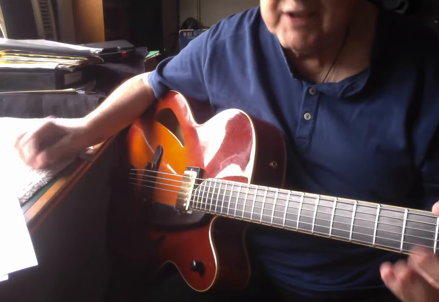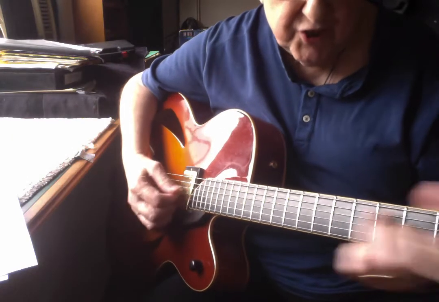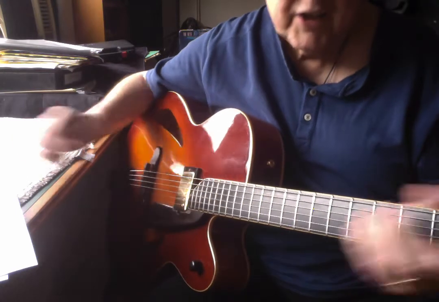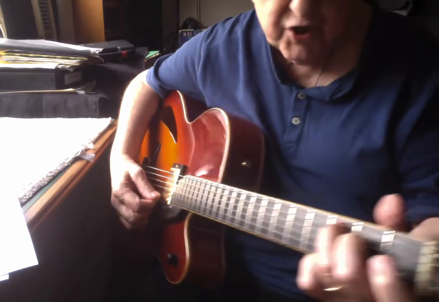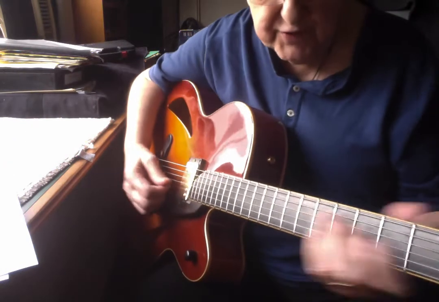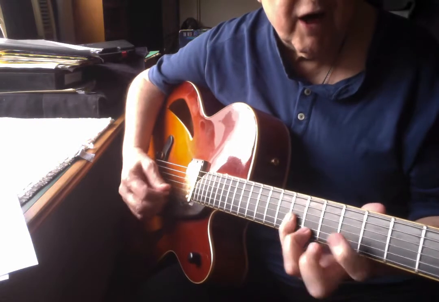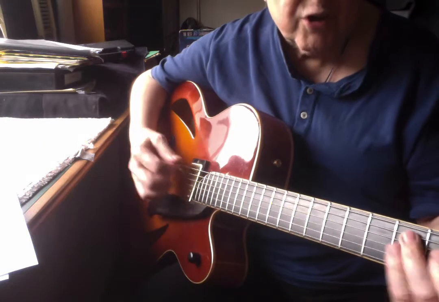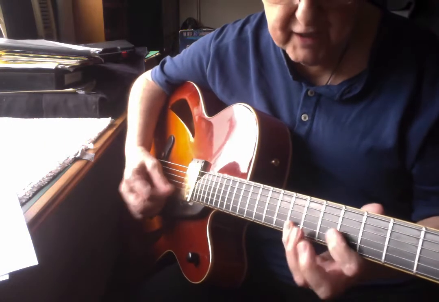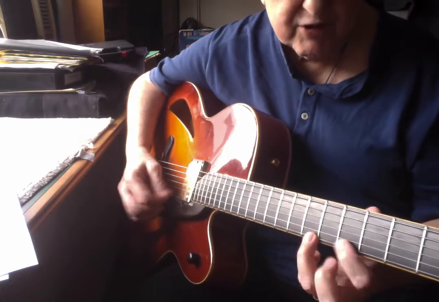But the point is, if you have a C chord, you don't play a C scale in that order. You play intervals. Intervals are jumps. And you stress other notes other than the triad, the major 7.